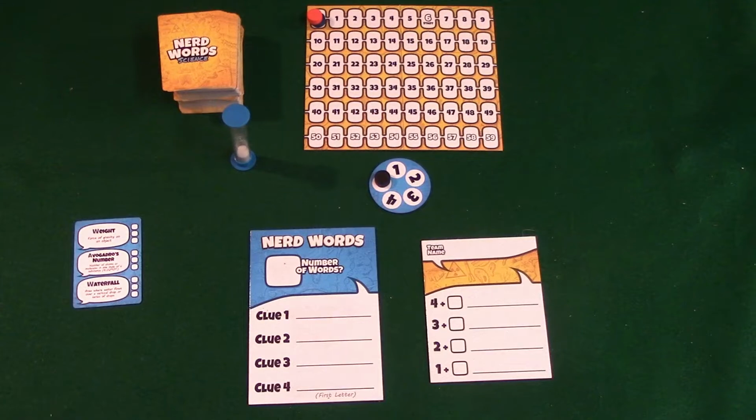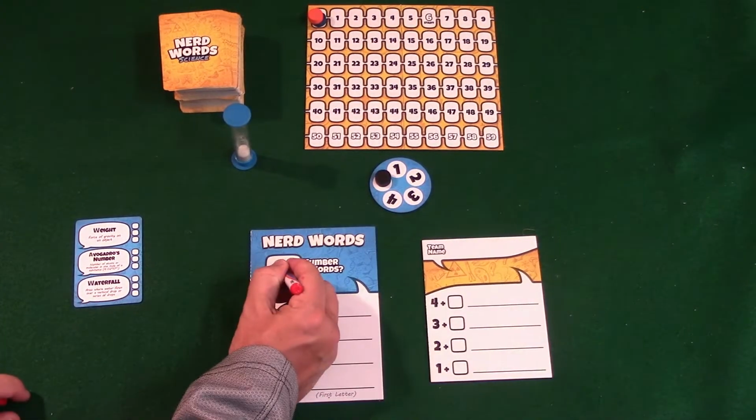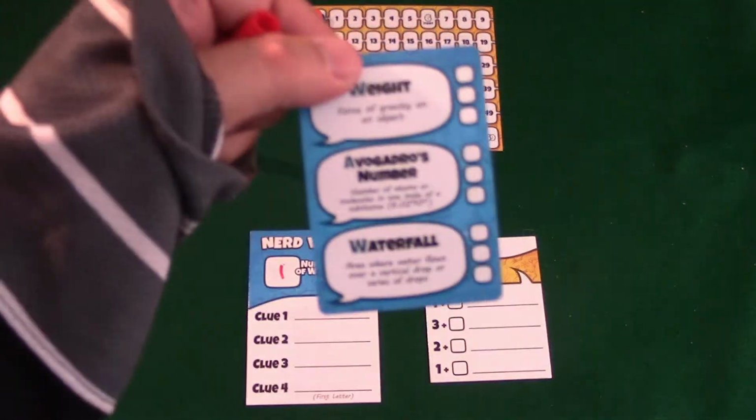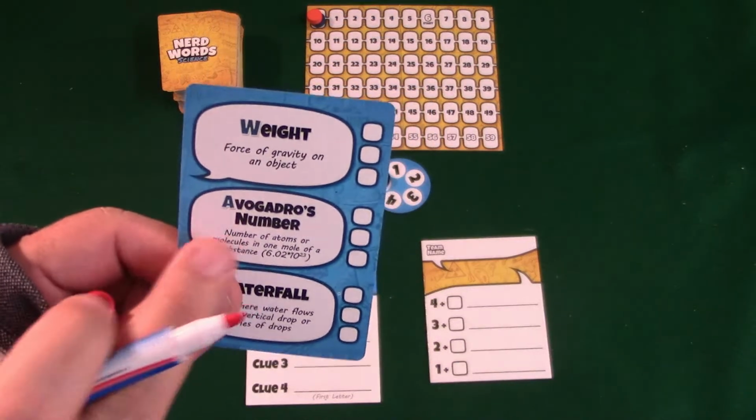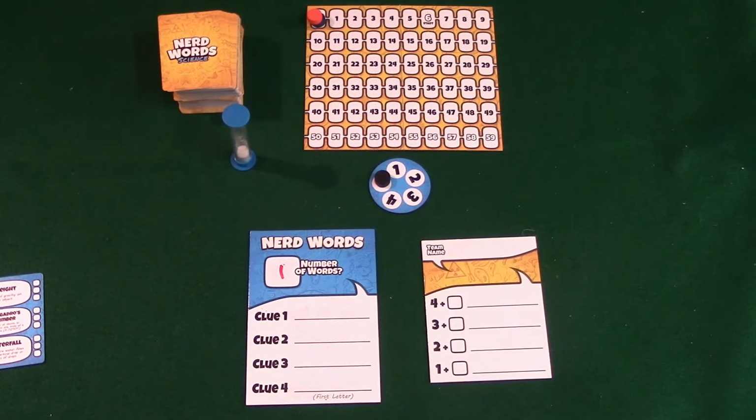The first thing he's going to do is write whether it's 1 or 2 words that's in the actual clue. Waterfall is 1 word. This is going to be 2 words. So that's the first thing that he's going to do.